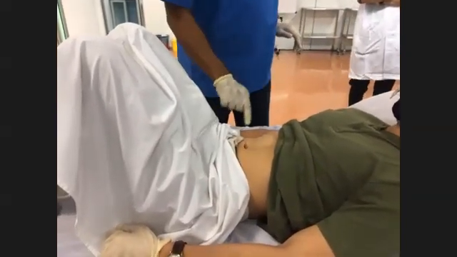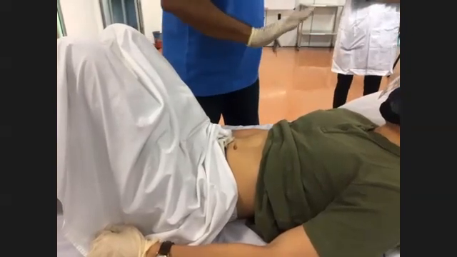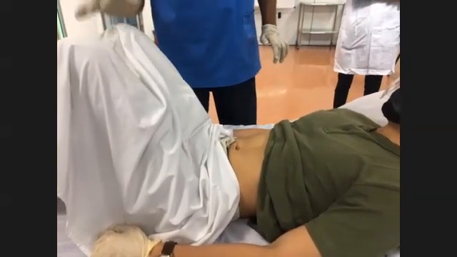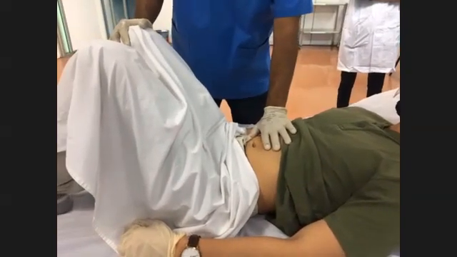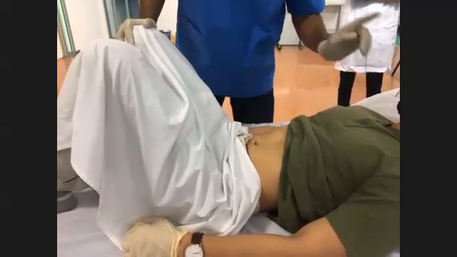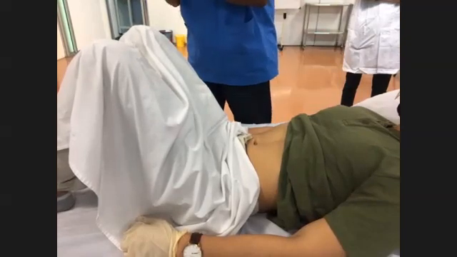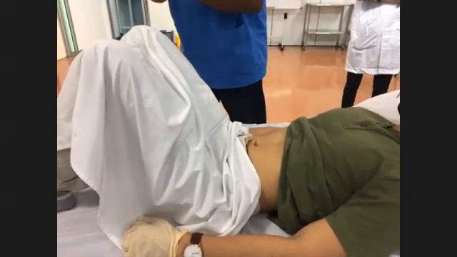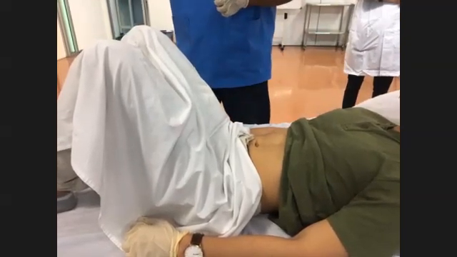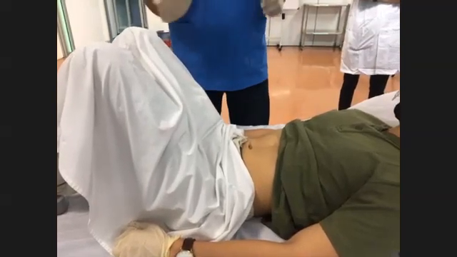Avoid the area that is painful first, finish the other quadrant. Before that, ask the patient to flex the knee, flex the hip, relax the anterior abdominal wall to palpate. When you are palpating, you're looking for signs of tenderness with the corner of your eye. You're looking for rigidity over the anterior abdominal wall. You're looking for rebound tenderness the moment you take your hand off at the end of inspiration. I'm sorry, at the end of expiration.